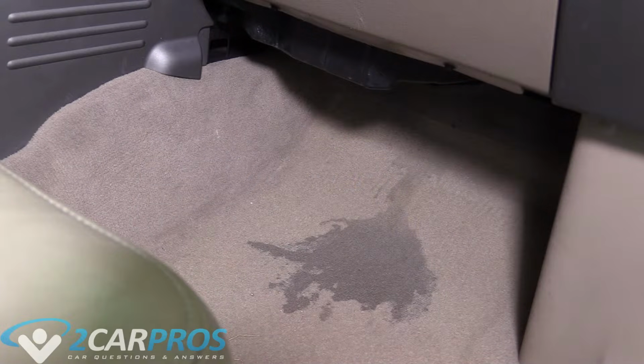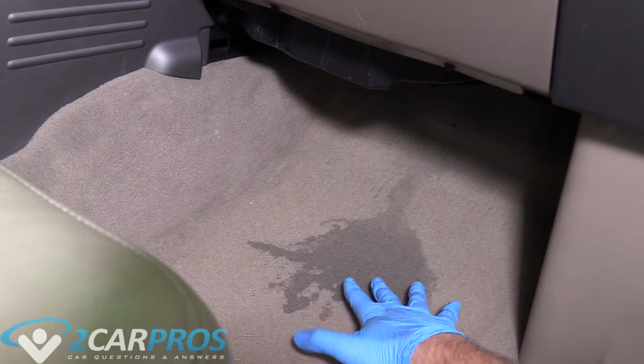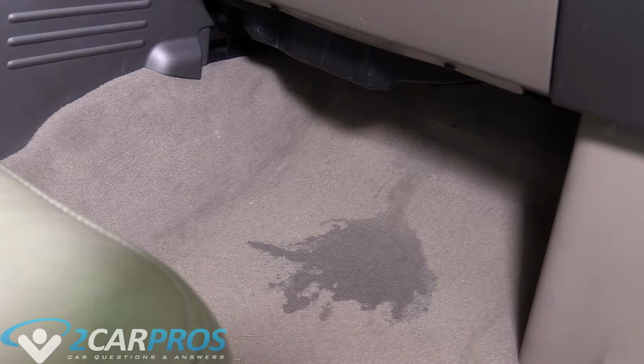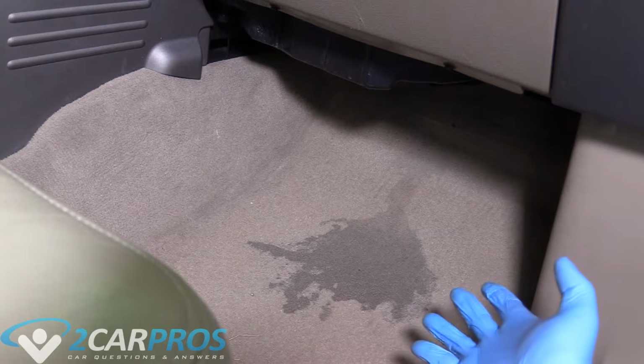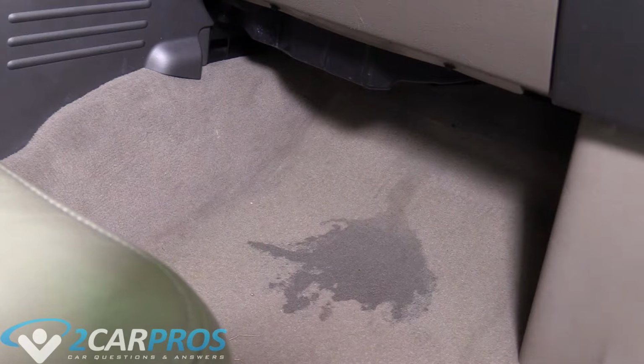So today's automotive adventure starts here in the passenger footwell. We notice that some water has mysteriously appeared right here, and it always appears here in the passenger footwell somewhere, because the evaporator is somewhere on this side of the truck or car, depending what you're working on. And when the evaporator drain tube is clogged, the water goes elsewhere. Well, meet elsewhere.